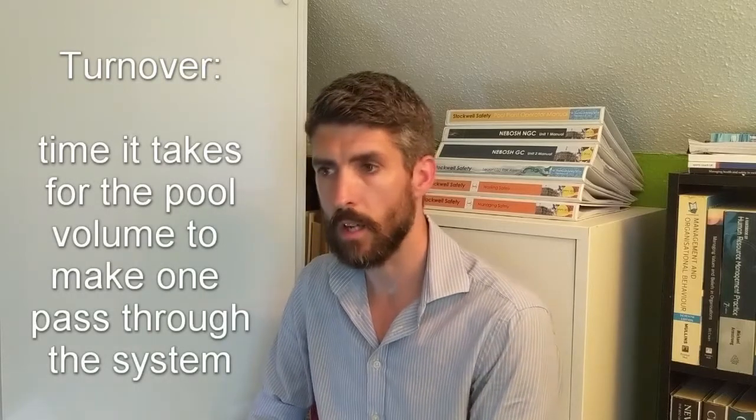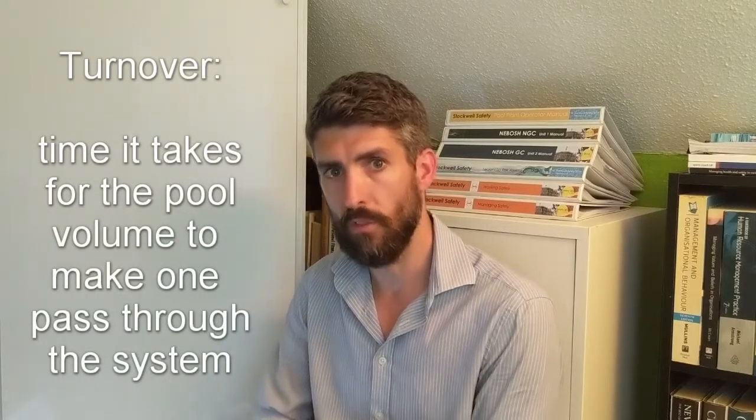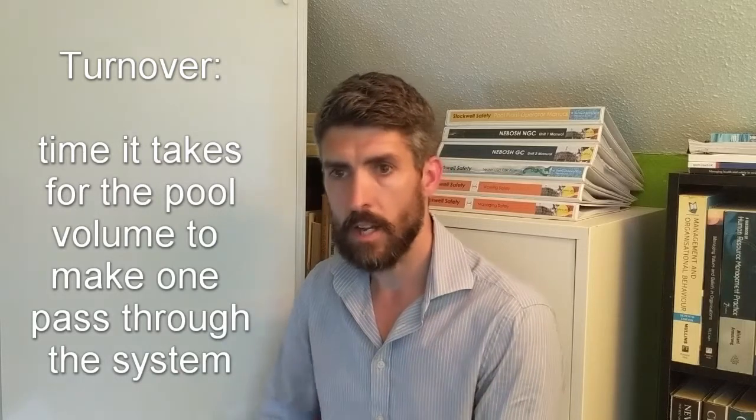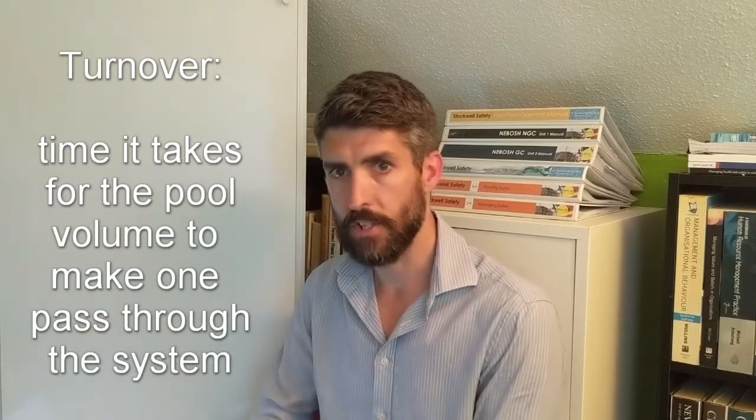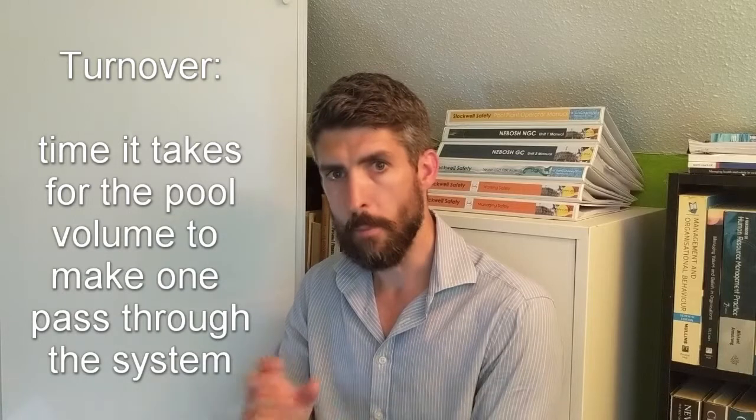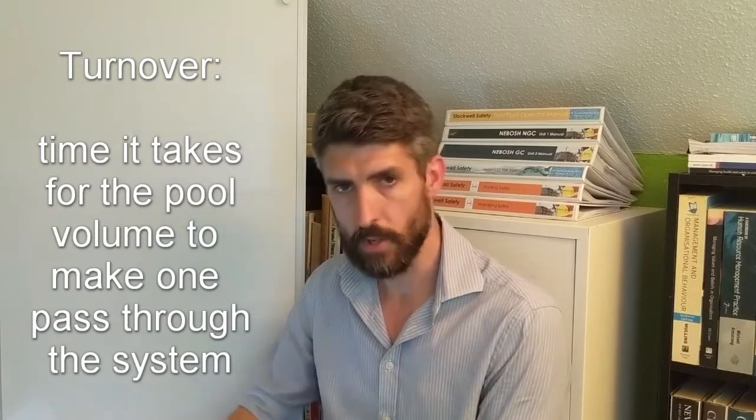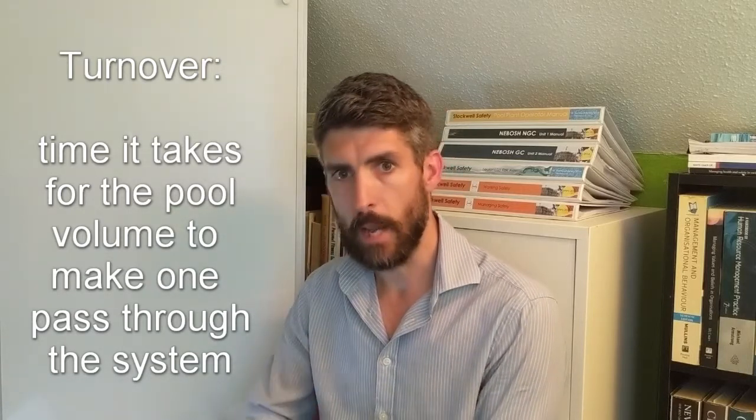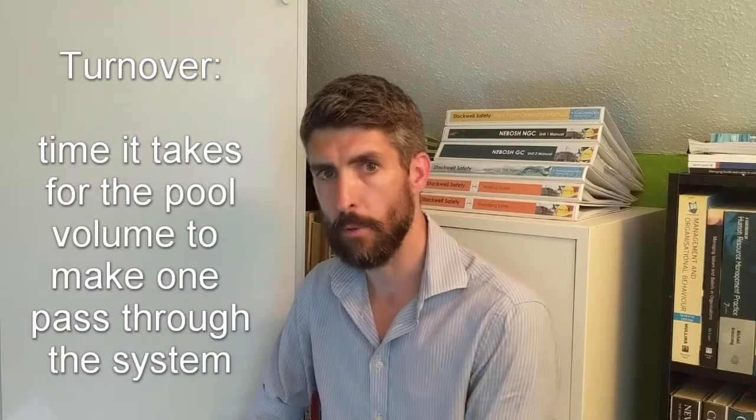Another thing to look at when you're reviewing your risk assessment is the turnover time of the spa pool. It's a much quicker turnover time than it is for swimming pools. Just to recap on turnover, it's basically the amount of time it takes for a volume of water equivalent to your pool volume, in this case 5 cubic meters, to make one circuit around the system. So from the spa pool through the pumps, filters, heat exchanger, injected with chemicals, and then back into the pool.